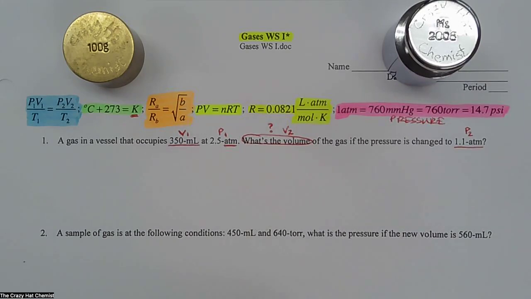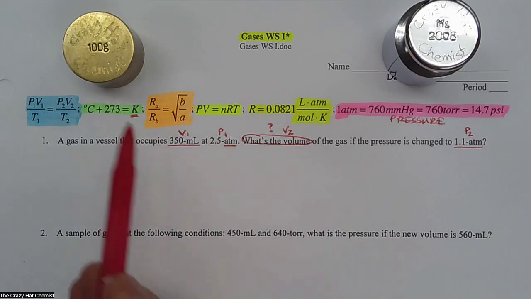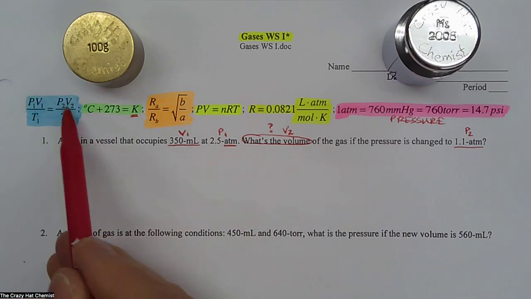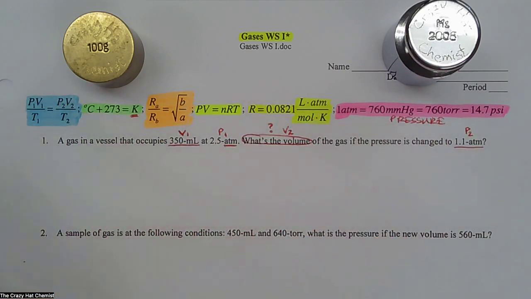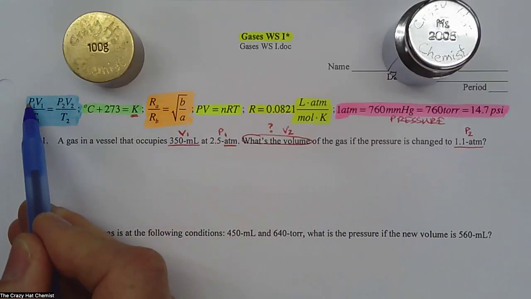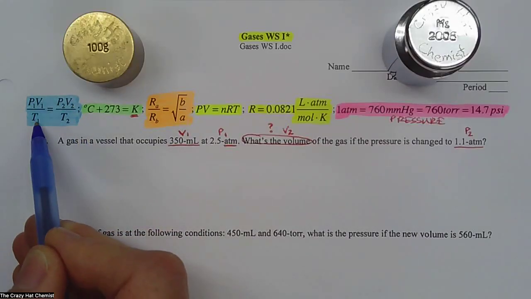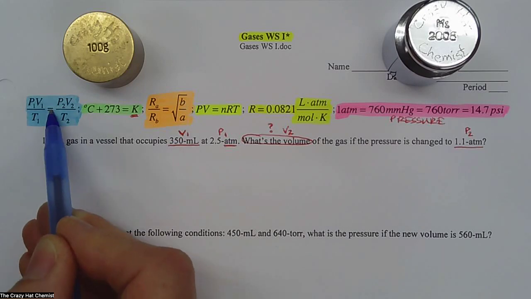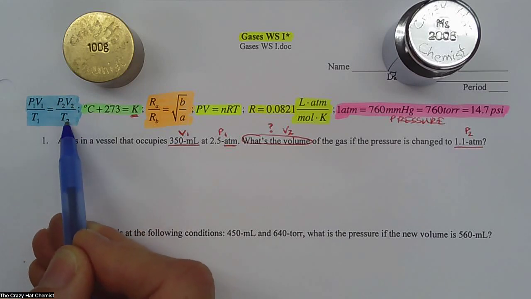So what I need to do is find out which relationship mathematically I'm going to use for this. I need to figure out which is the appropriate one to use, because there's only one that will actually work. Highlighted in blue here, I have pressure 1, volume 1 over temperature 1 is equal to pressure 2, volume 2 over temperature 2.